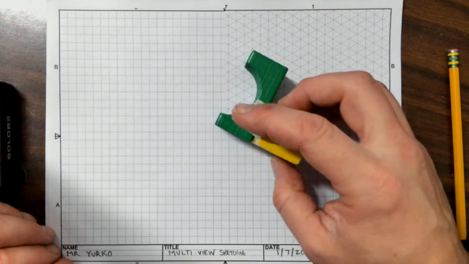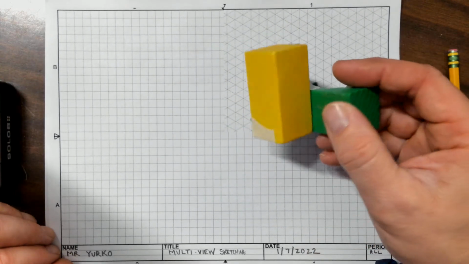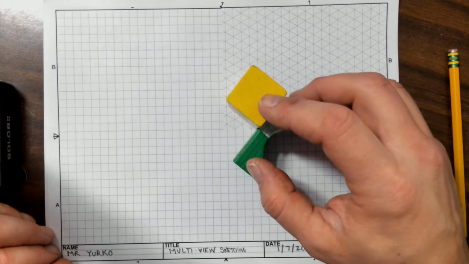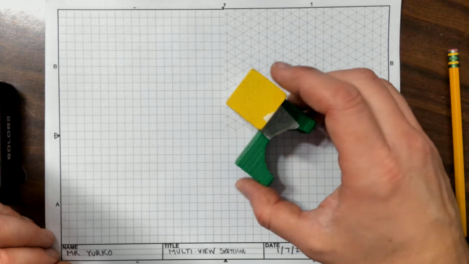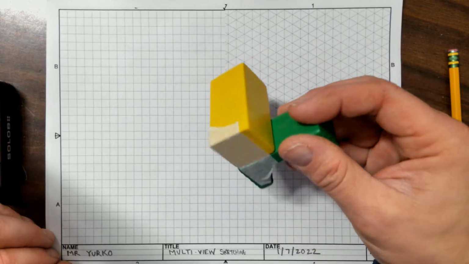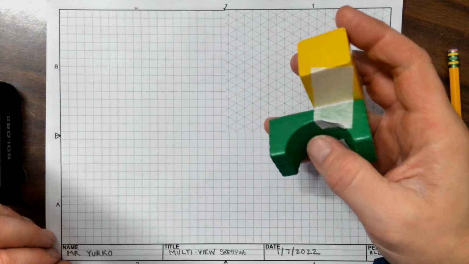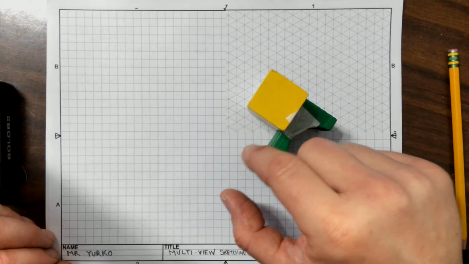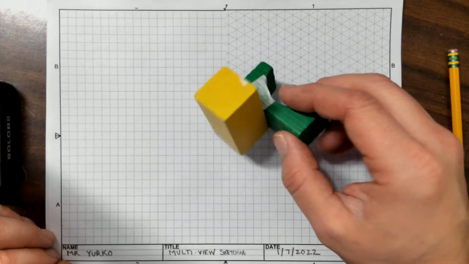So what I have here before us is just a couple of kids' play blocks that I've taped together to make a slightly more complex shape than a basic rectangle. And when I pick these blocks up, I can look at them and rotate them around, and you can see that they have some features to them. I've got a curve, and then we've got some notched out section here where the two pieces come together.